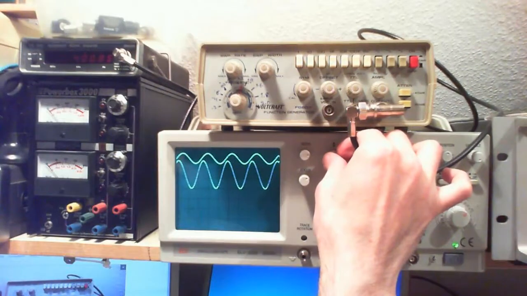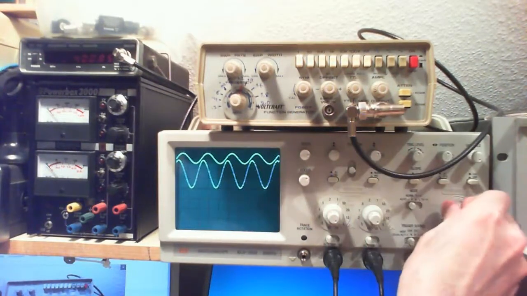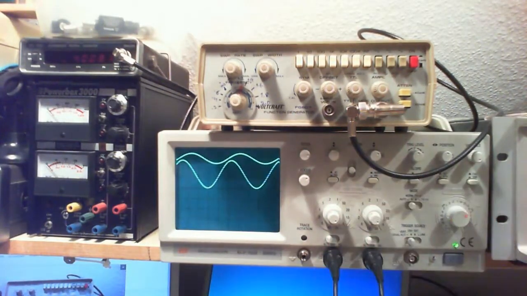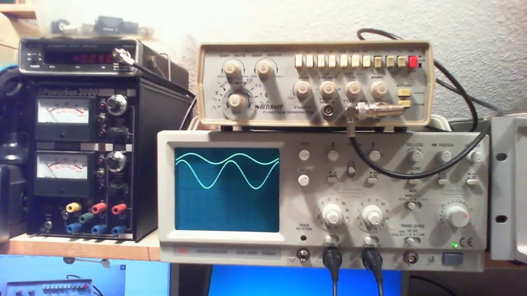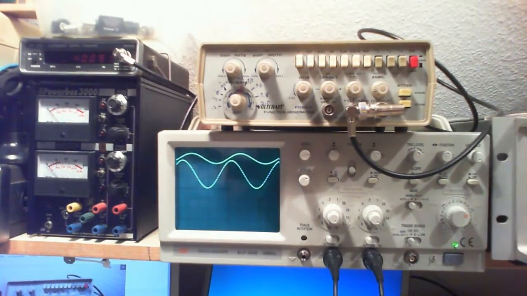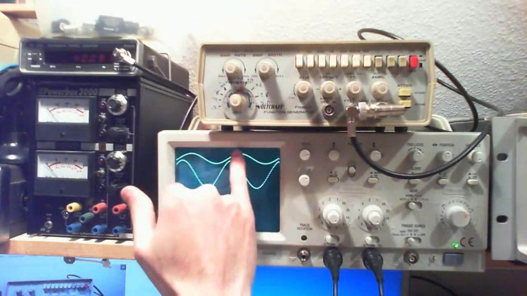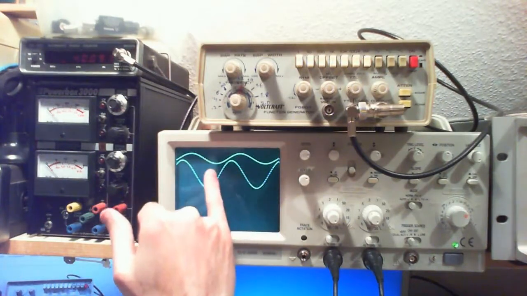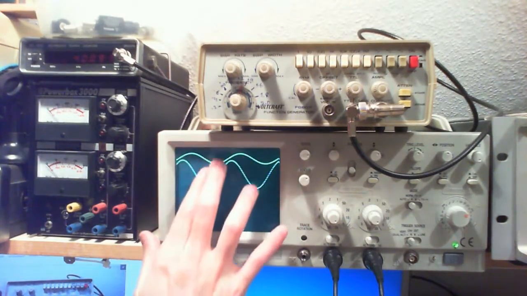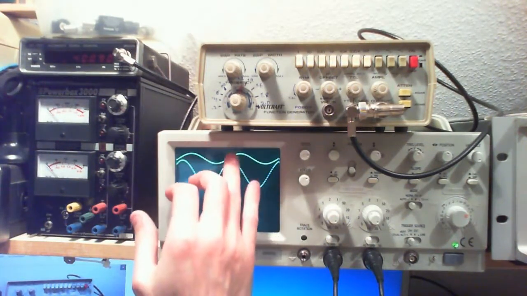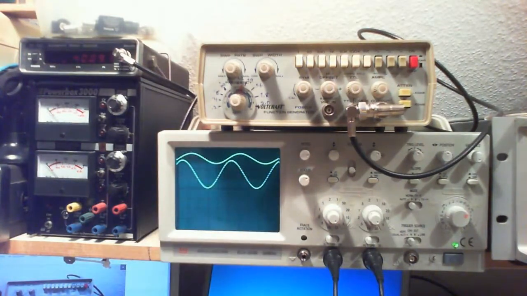Now on this thing over here, if I were to read the phase shift, it wouldn't be that easy, meaning that I cannot see the peaks over here.